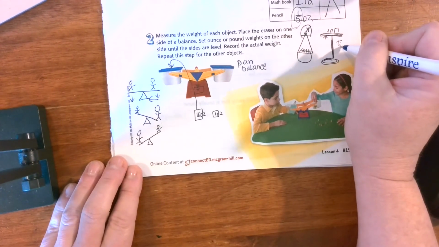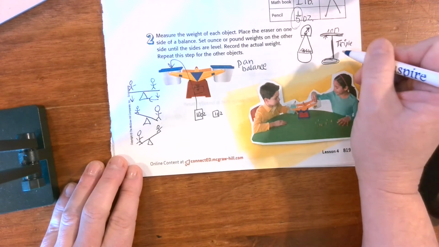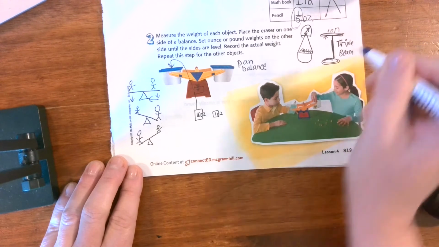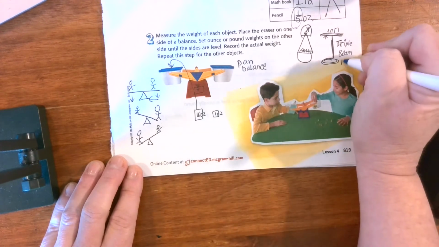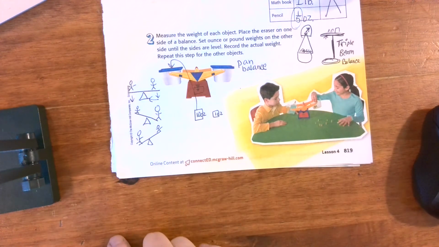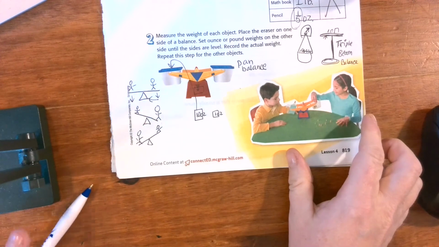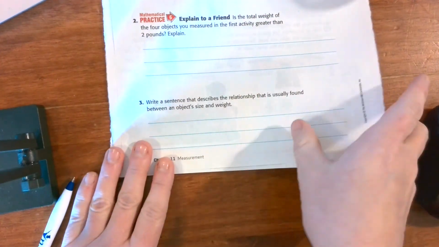I would love if we could find some of those at our school. When we get back, we'll definitely measure with those, and we'll definitely measure with a pan balance. But for now, I just wanted to give you a little bit of background knowledge. All the balances and scales today are electronic. You just put the object in, and then it tells you the amount. All right, so we're going to do a couple.